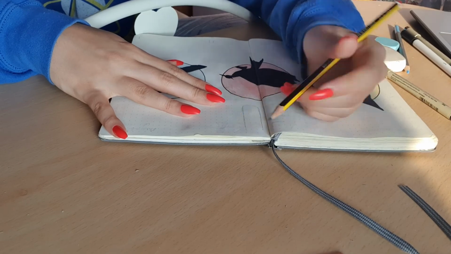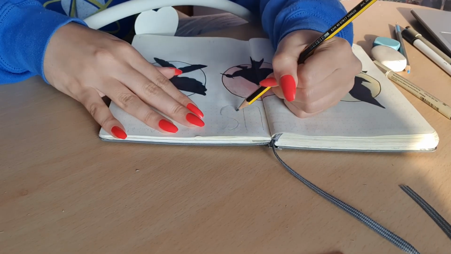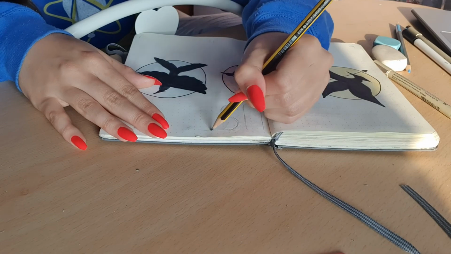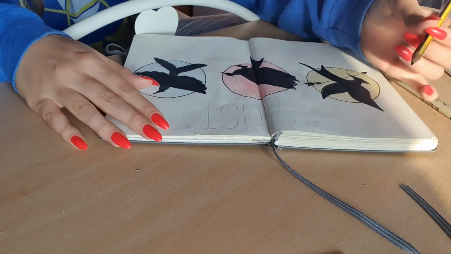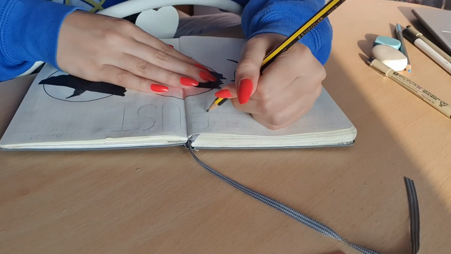Oh, it's actually chucking it down outside. Love that. Now I'm just drawing August in that block capitals line thing. I always start from the center just to make sure I get it central on each side.